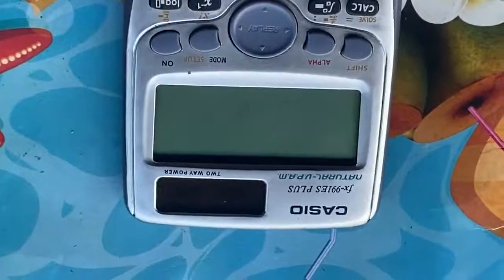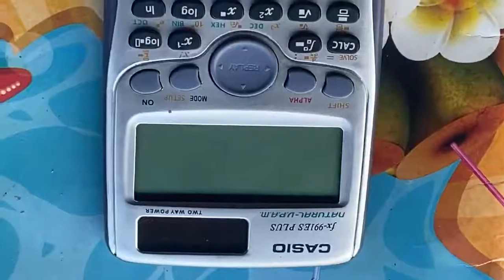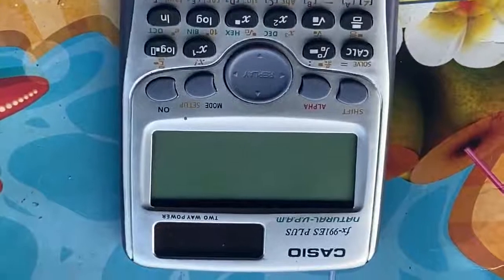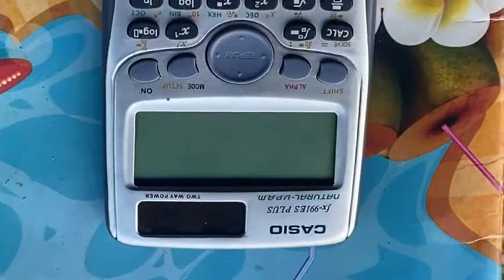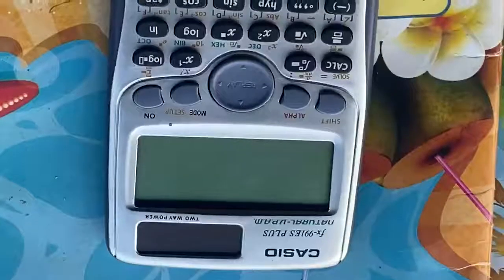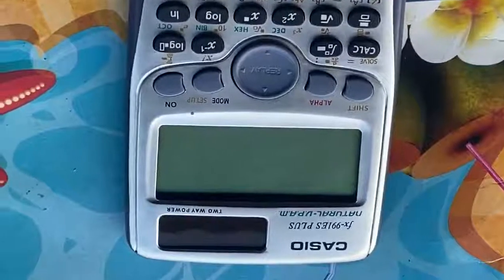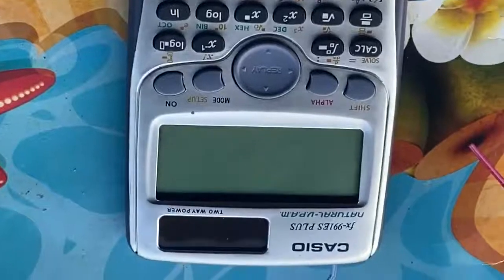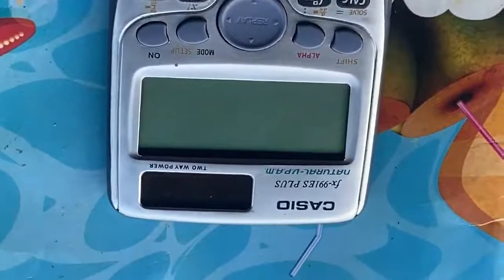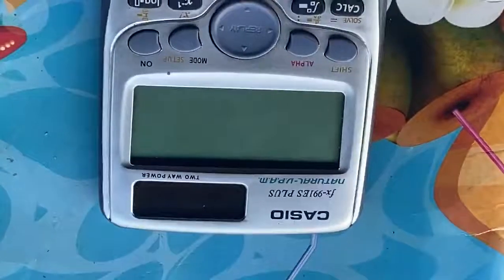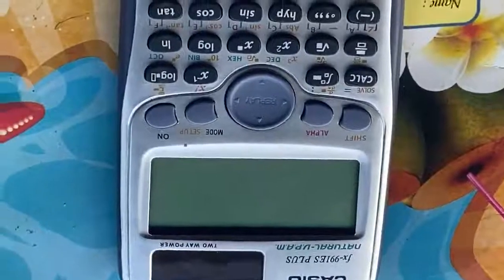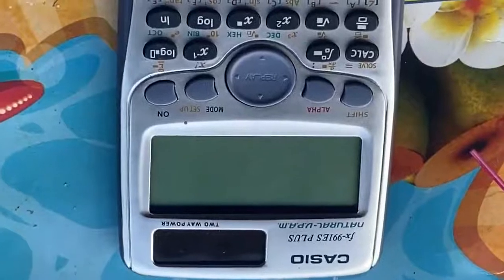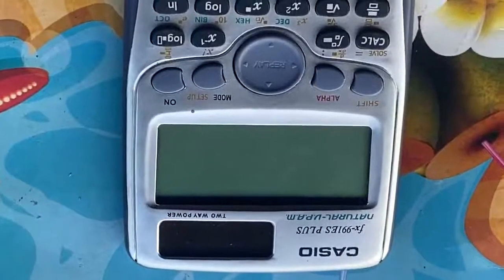But I do tell people that the complexity of this calculator is due to the fact that it has a lot of functions. It can help you in a lot of ways and do a lot of work and calculations. Hence the complexity of the Casio Scientific Calculator. So the question is, why do you really need to watch this video, or why do you need to learn about the Casio Scientific Calculator? I will tell you the reason.